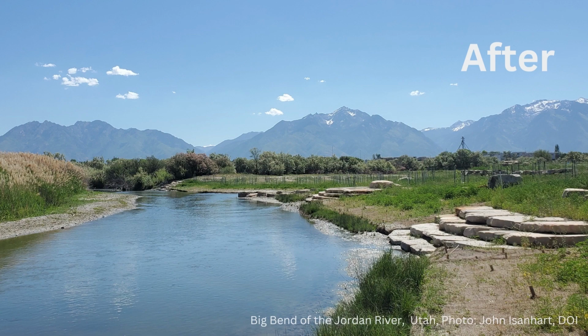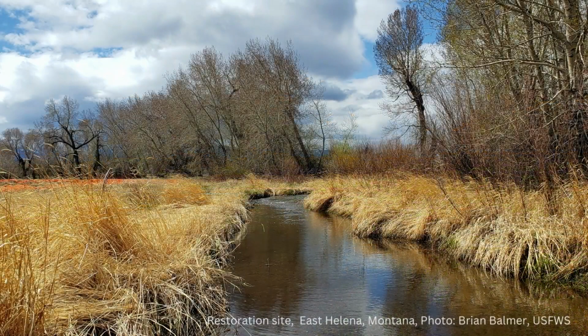Birds, plants, water quality, and macroinvertebrate communities all have different requirements for monitoring to be considered. Image of a river in the winter with trees and dormant, yellowish-brown tall grasses. Image title restoration site, East Helena, Montana. Credit is Brian Balmer, USFWS. Next is a video of a mountain stream with boulders along the forested stream bank.